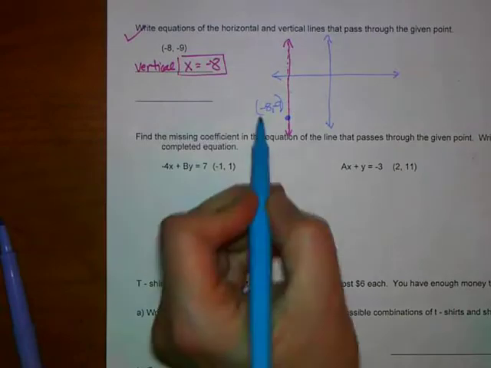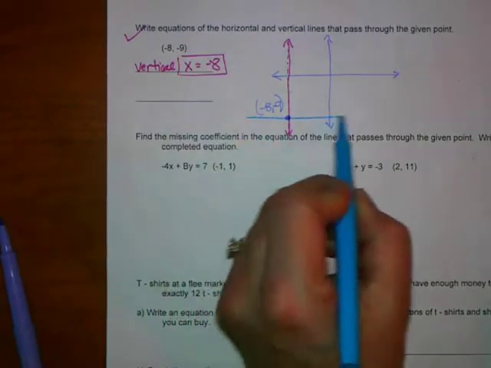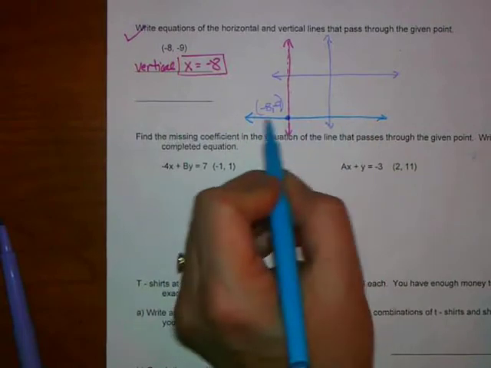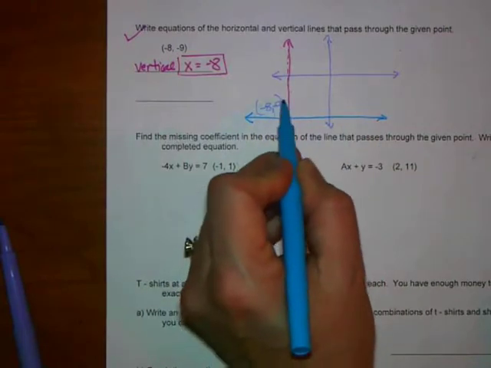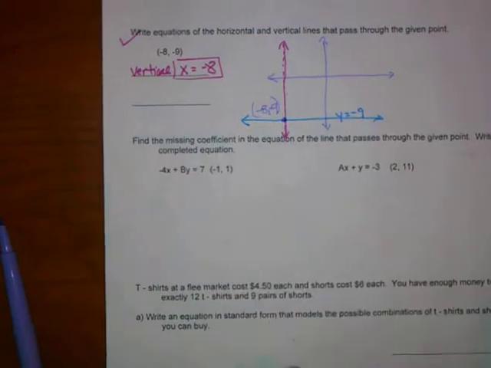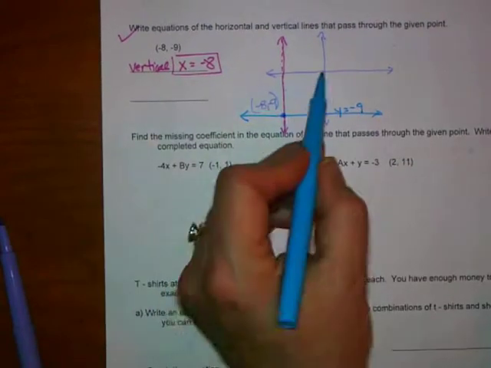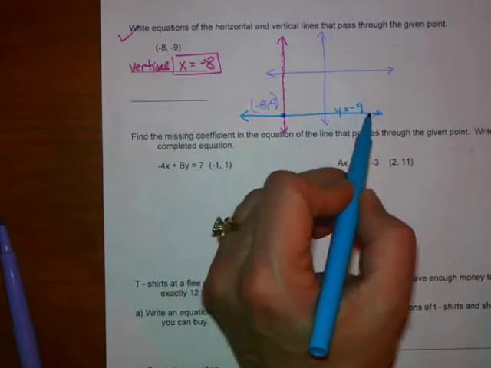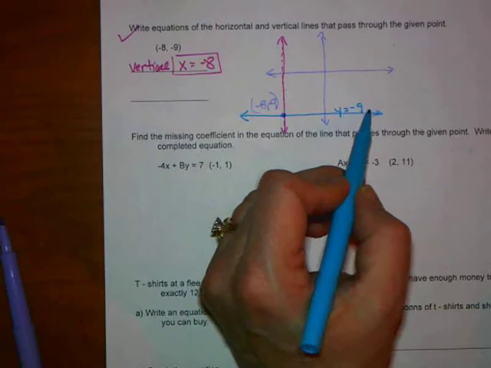Okay, now, if I have to write an equation of the horizontal line that goes through that point, the equation here is whatever the y coordinate is, because all the y's on this line are negative 9. If you went over here and down, you would get a y of negative 9. If you went over here and down, you'd get a y of negative 9.